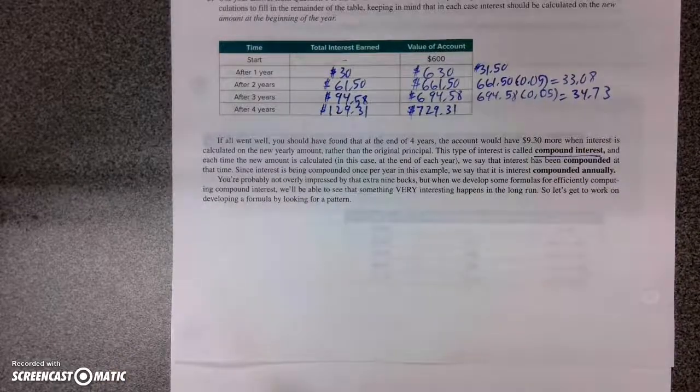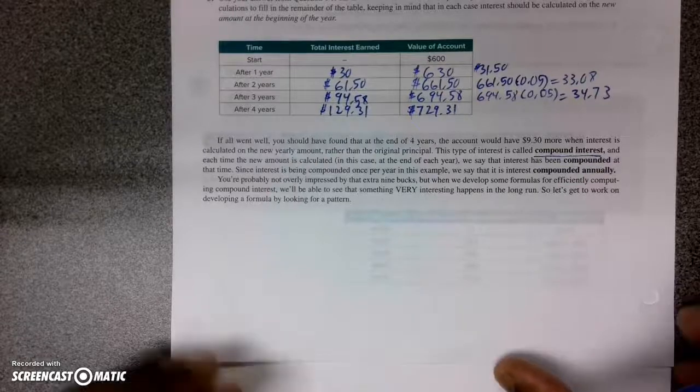And each time the new amount is calculated, in this case at the end of each year, we say that interest has been compounded at that time. Since interest is being compounded once per year in this example, we say that it is interest compounded annually. You're probably not overly impressed by the extra $9, but when we develop some formulas for efficiently computing compound interest, we'll be able to see that something very interesting happens in the long run. So let's get to work on developing a formula by looking for a pattern.